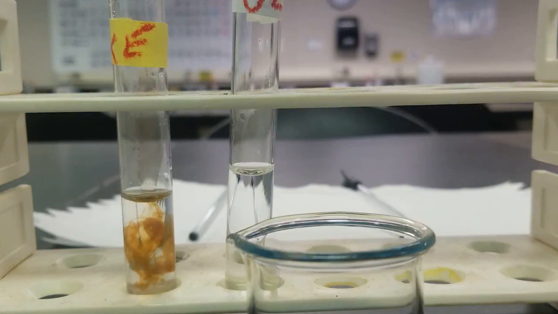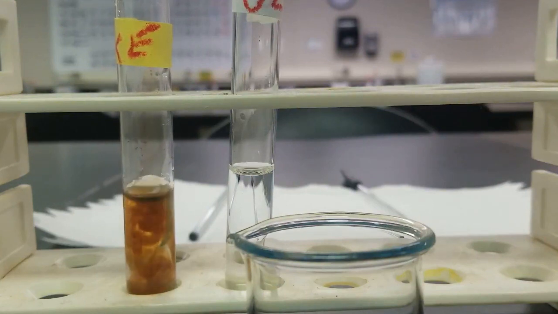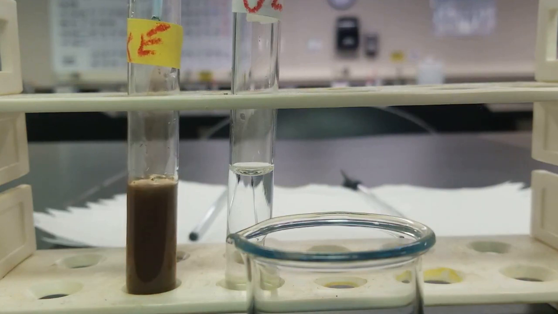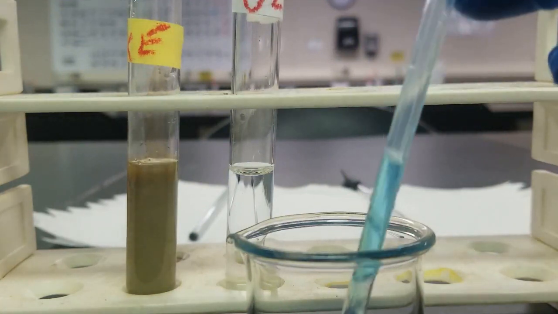Yep, you see that nice brown black precipitate forming. Think about what that is. I'm going to add enough drops until I think precipitation is complete. It's going to be quite hard to tell. So I'm going to err on the side of too much. All right, that's probably way too much, but whatever.